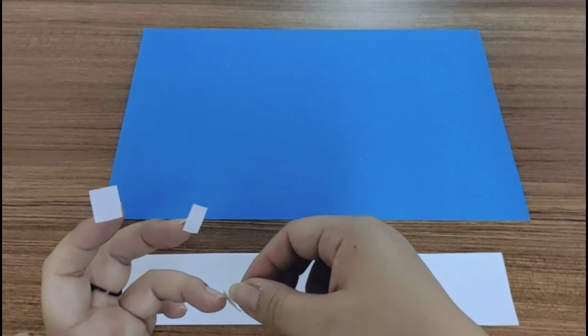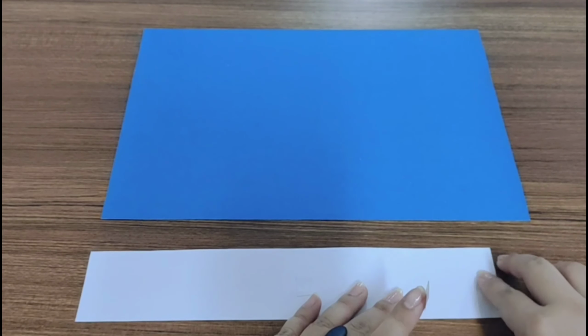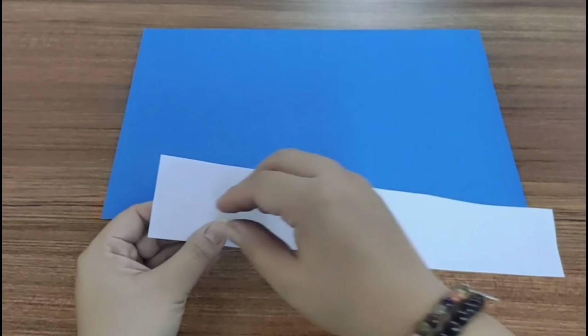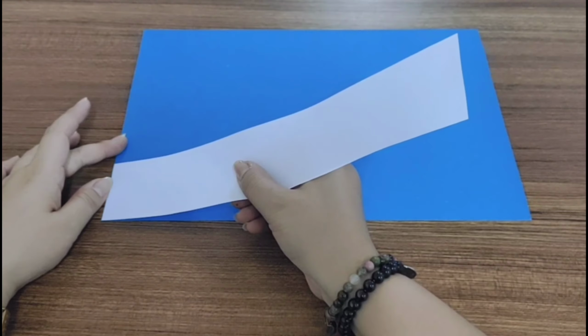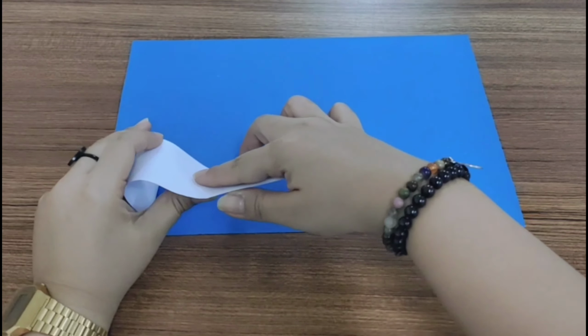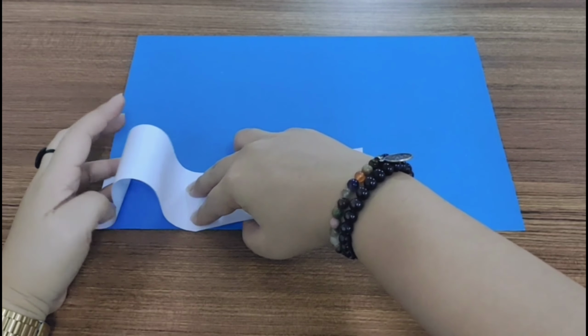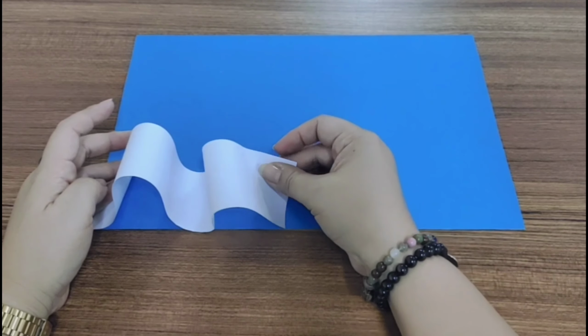Now let's prepare double tape. Stick it on the middle, right side and left side. Peel off the tape and we start to stick it on the blue paper. Try to make the curve like this by following your double tape, okay? If you find difficulties, you can ask for help from your parents too.